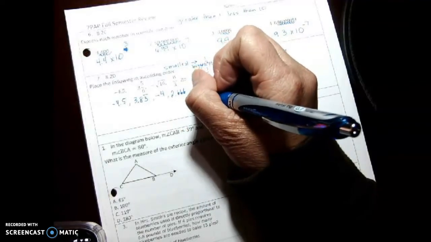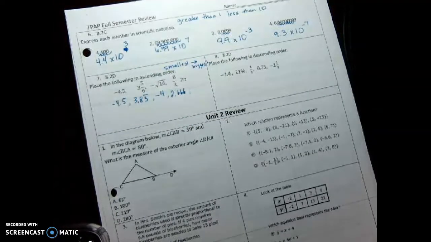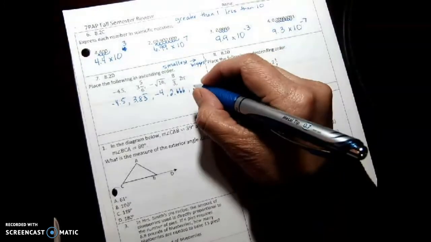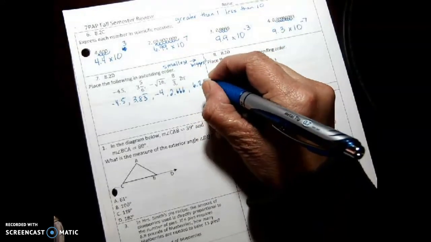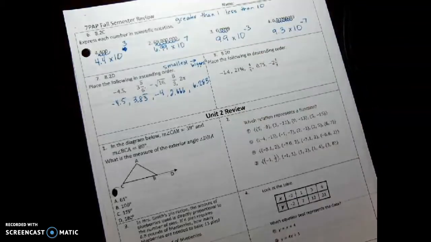And then 2 times pi, 2 times pi, is 6.283. Okay, so now I want to put them in order from least to greatest or smallest to biggest.